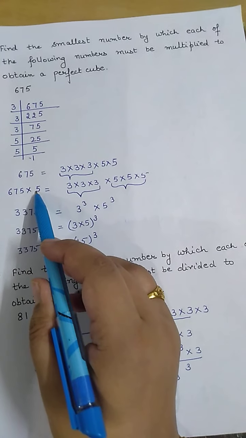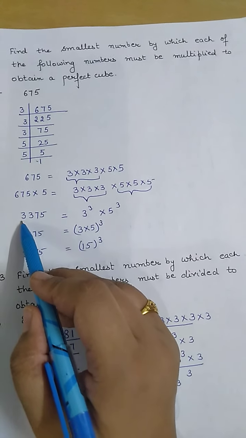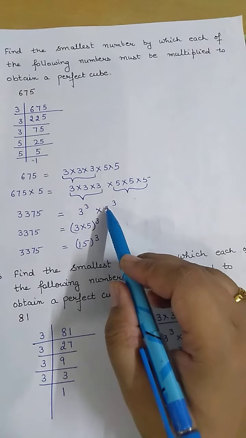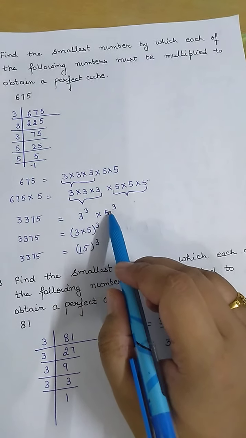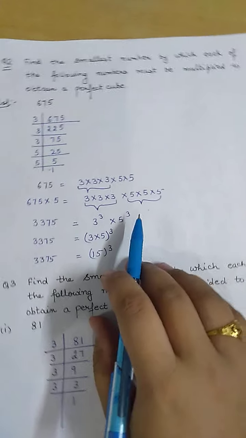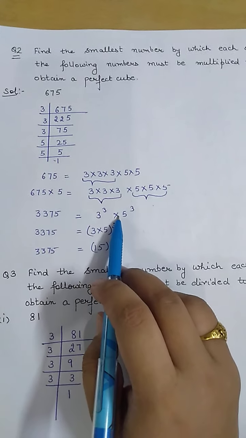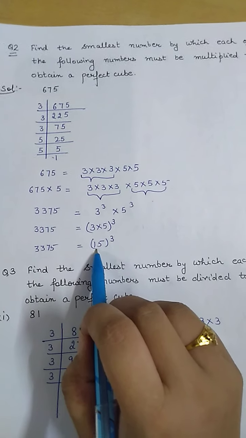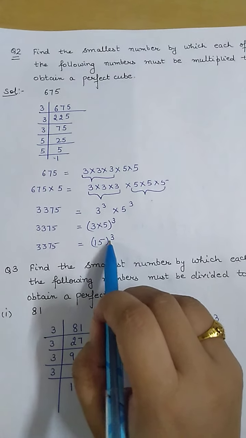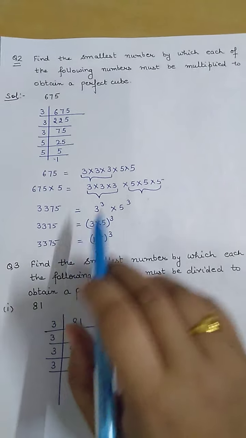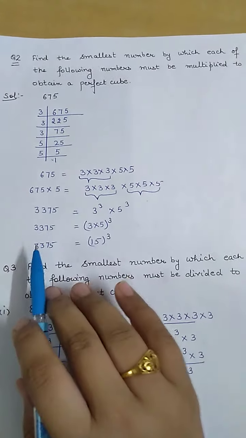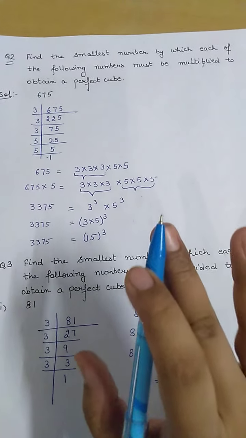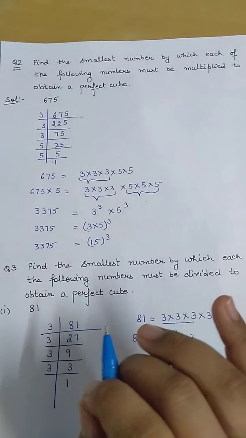So after multiplying 5 on this side, I have got 3375. And here I have got 3 cube into 5 cube. So this can be written as 3 into 5 whole cube. So 3 into 5 will give you 15 whole cube. So we have multiplied 5 to make it a perfect cube. So my smallest number is 5 to make it a perfect cube.